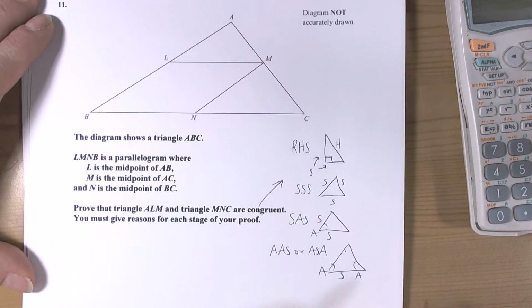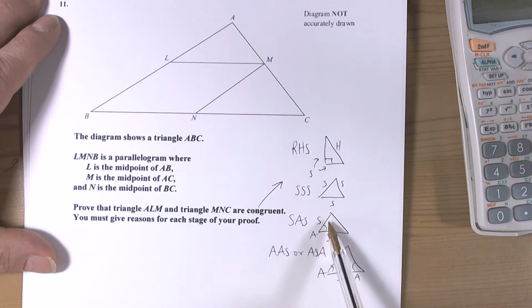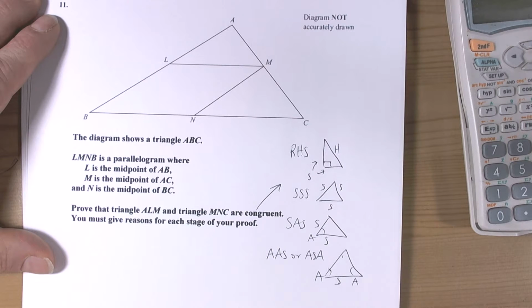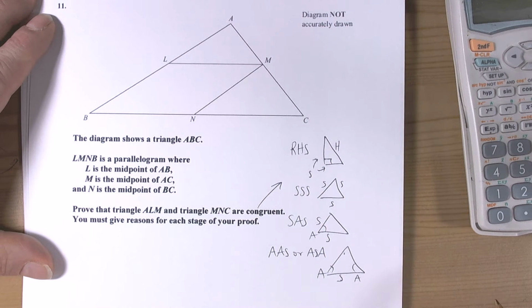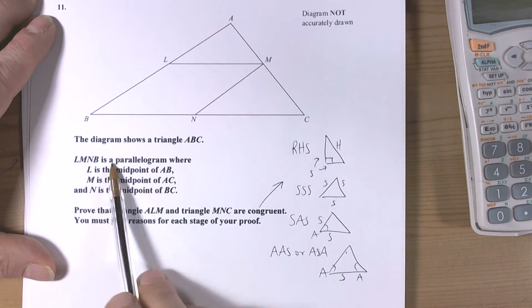So we've got to show that from this picture we can create one of these conditions for both triangles to hold, so therefore we prove that they are congruent, in other words identical, all angles the same, all lengths the same. So we go through the information, adding it onto the picture.